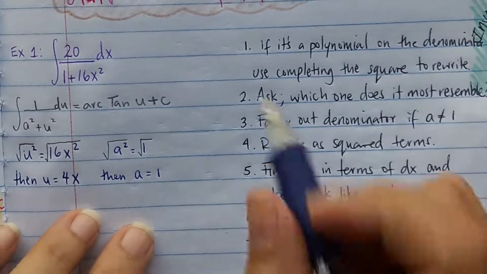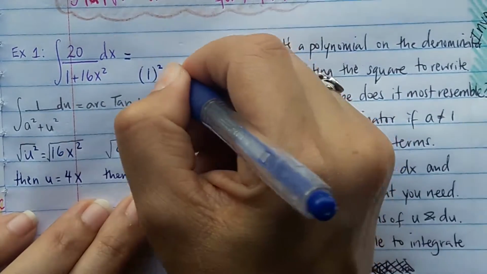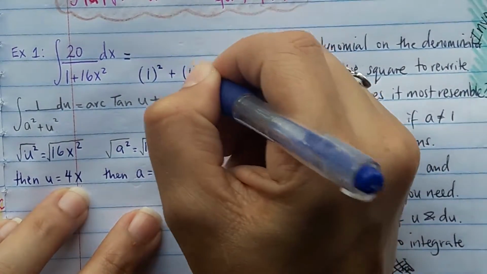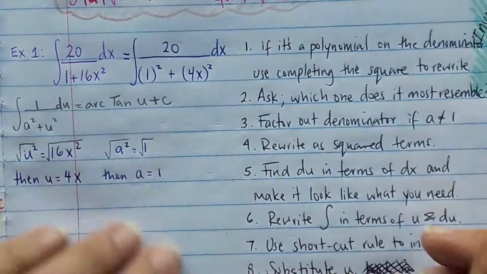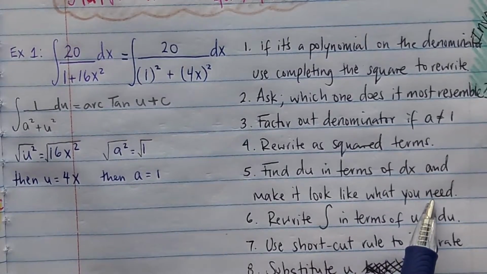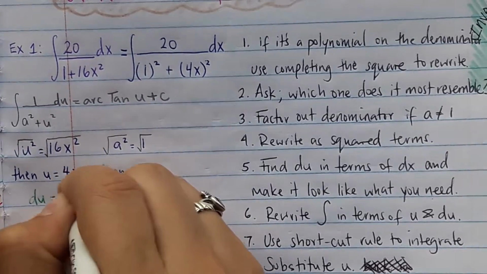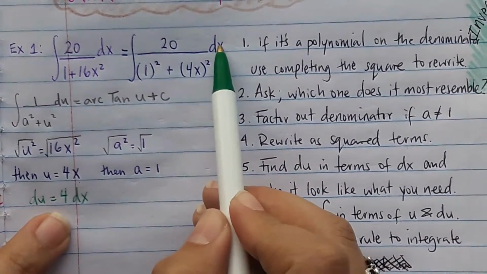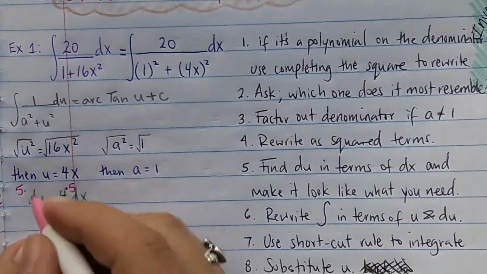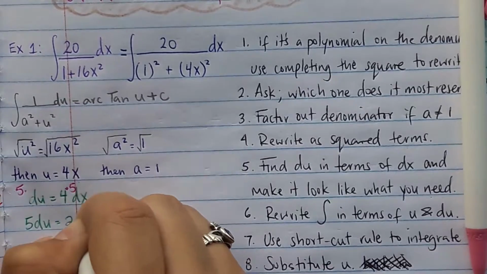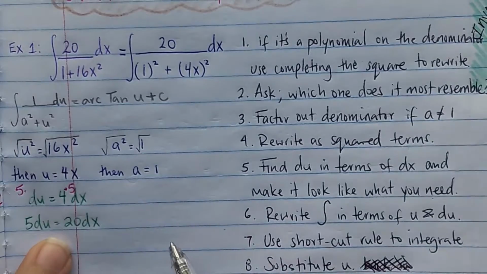So we're going to rewrite that as a squared term. It's going to be the integral of, we've got a squared, which is 1 squared, plus u squared, which is 4x squared, and that's going to be 20 dx. Now let's find du in terms of dx and make it look like what I need. The derivative of u is going to be 4 dx, but I need it to be 20 dx. So what do I need to do? Multiply both sides by 5. If I multiply both sides by 5, I get 5 du is equal to 20 dx, which is what I need. Now I can rewrite this whole problem in terms of u and du.